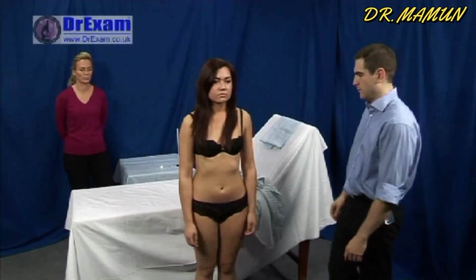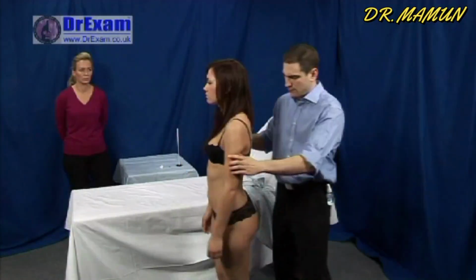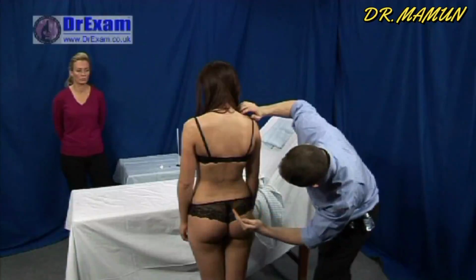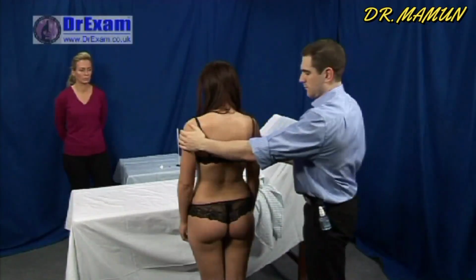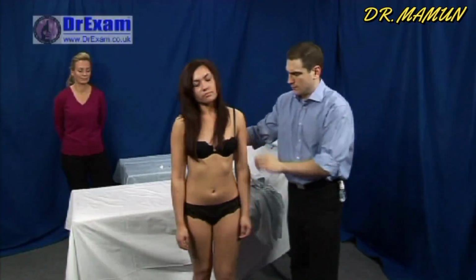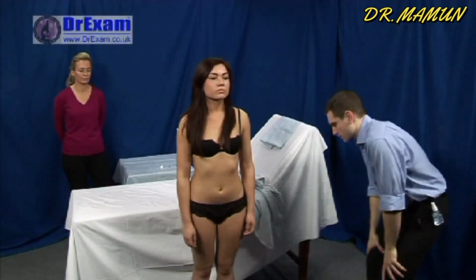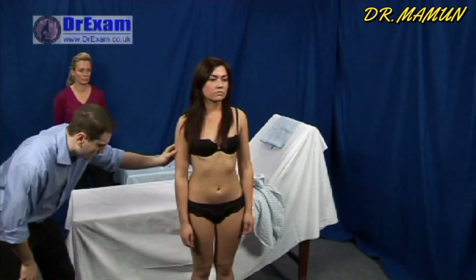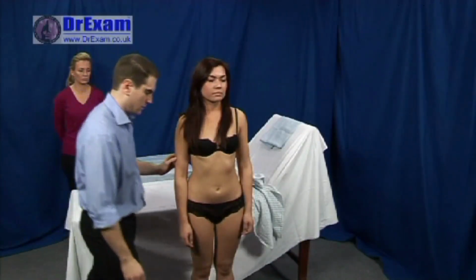Now examine the spine, commenting on any abnormal kyphosis, lordosis, or scoliosis. Now ensure a thorough inspection from the front, back and sides of the patient, looking for any fasciculations, wasting or scars.